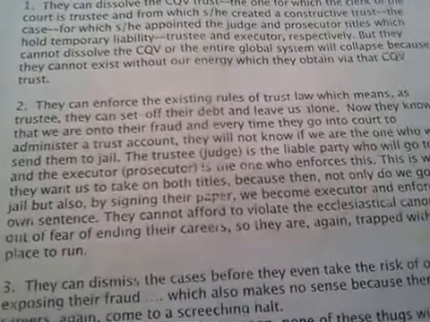Two, they can enforce the existing rules of trust law, which means as trustee they can set off their debt and leave us alone. Now they know that we're onto their fraud, and every time they go into court to administer a trust account, they will not know if we are the one who will send them to jail. The trustee judge is the liable party who will go to jail, and the executor, the prosecutor, is the one who enforces this. This is why they want us to take on both titles, because then not only do we go to jail, but also by signing their paper, we become executor and enforce our own sentence. They cannot afford to violate the ecclesiastical canon laws out of fear of ending their careers, so they are, again, trapped with no place to run.